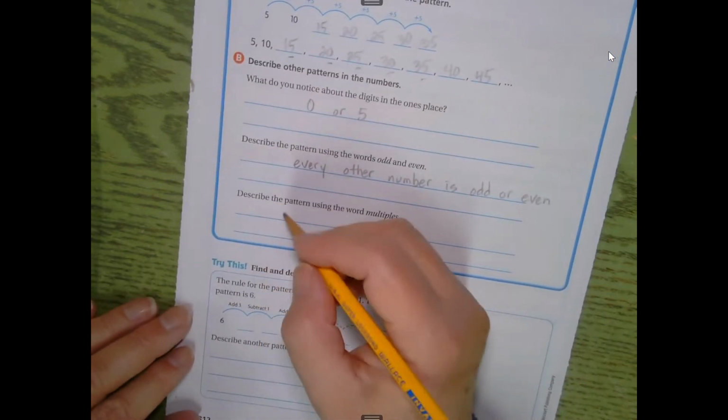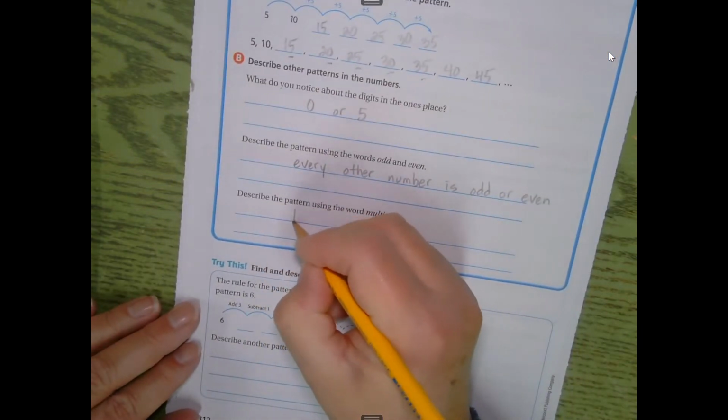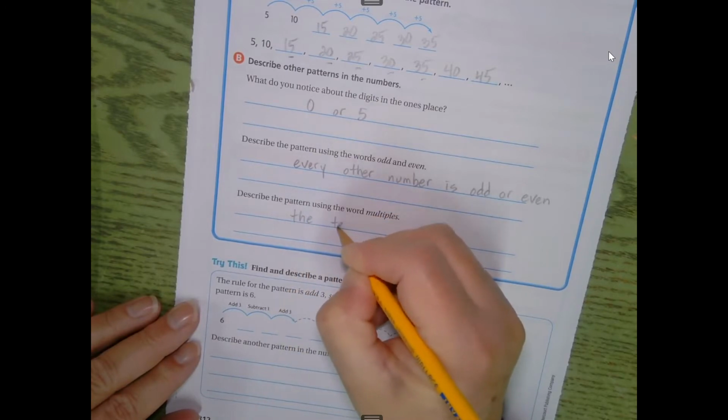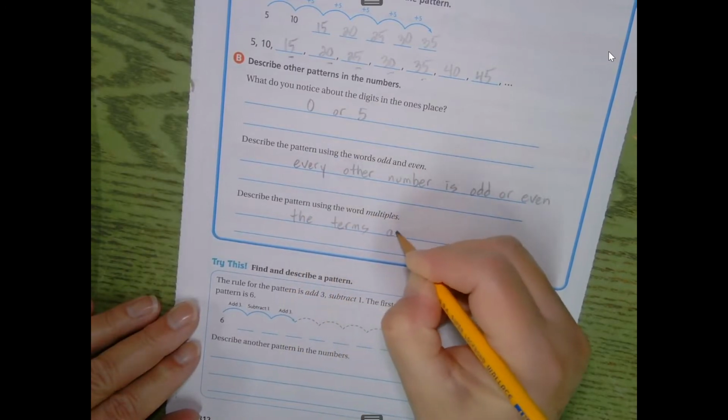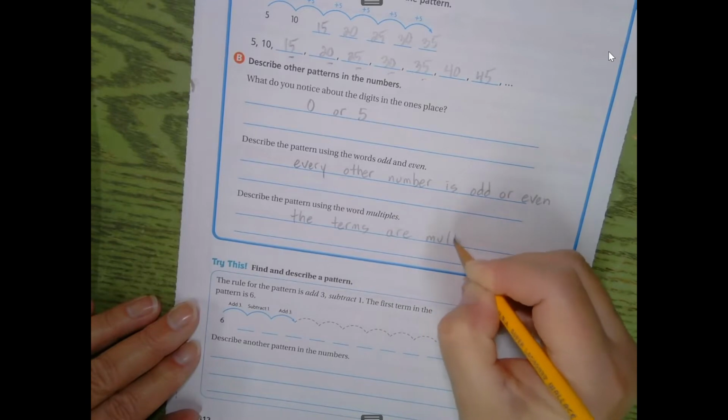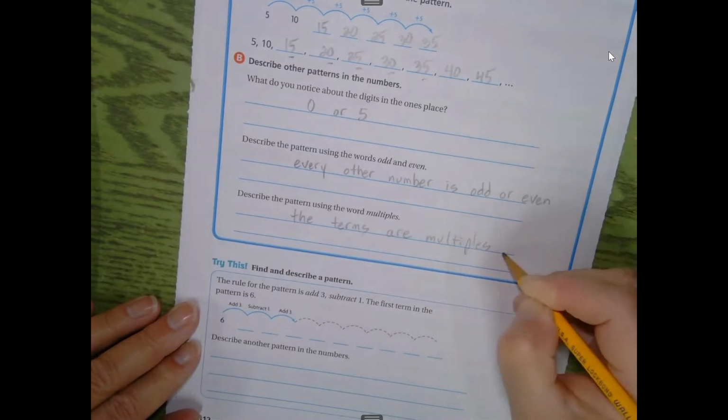Describe the pattern using the word multiples. Okay? The terms are multiples of 5.